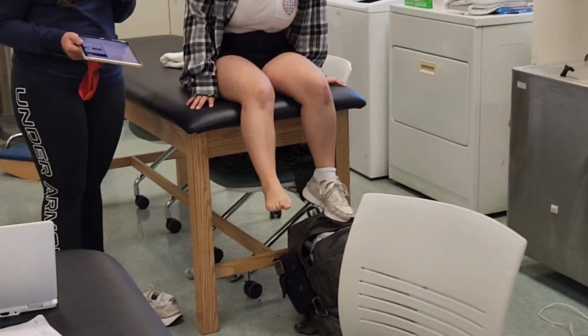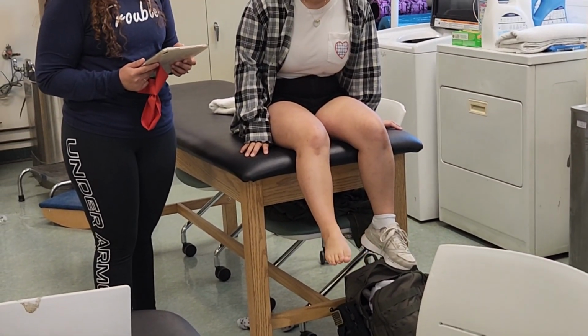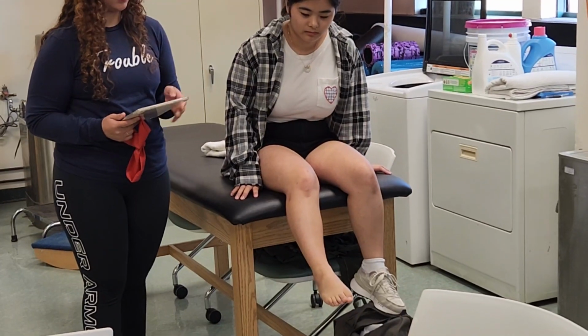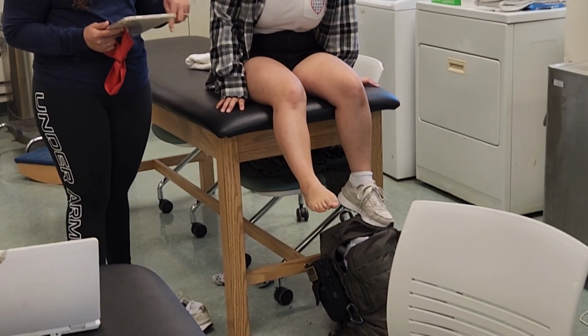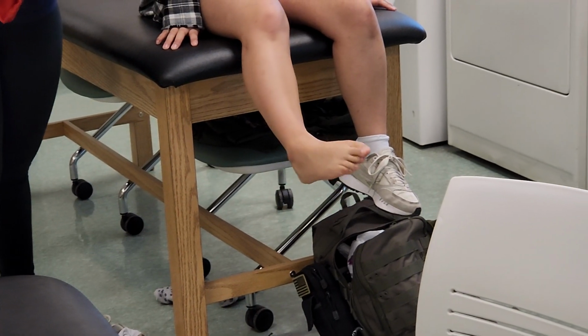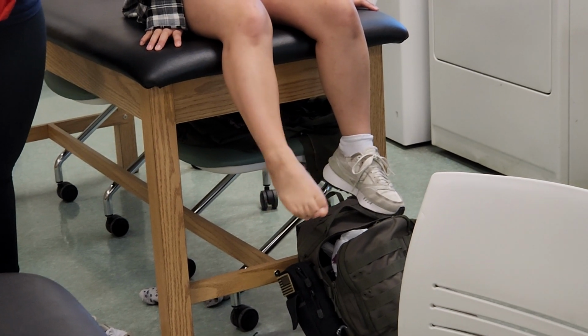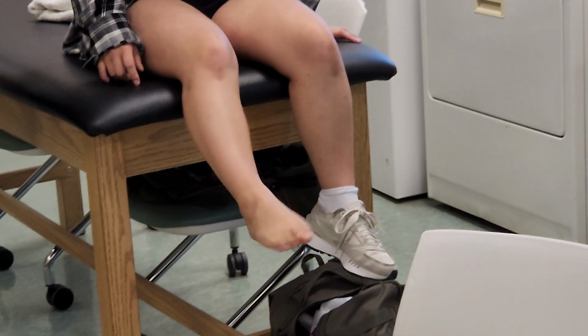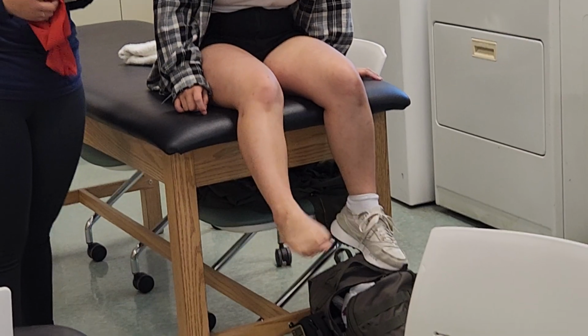Circles, let's see circles. Now how about clockwise, counterclockwise? I love it. And what's next? Then we're gonna do ankle alphabets, capital letters. Having to do an alphabet really goes through every range. Writing cursive. All right, very good.